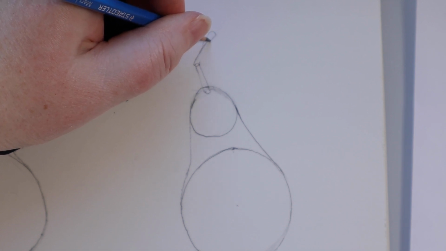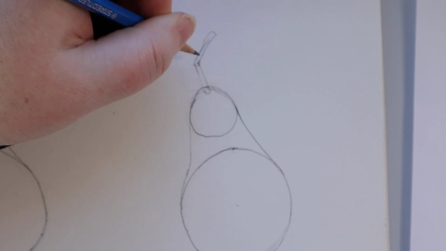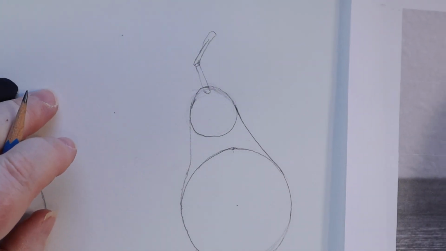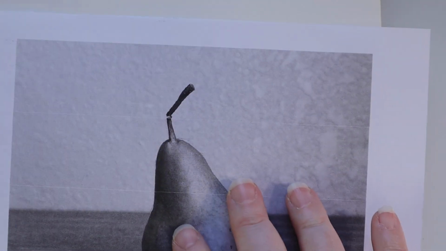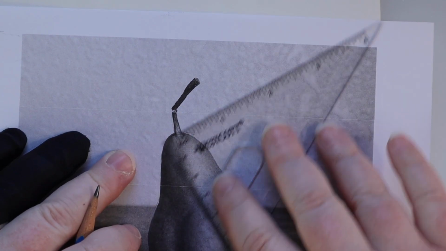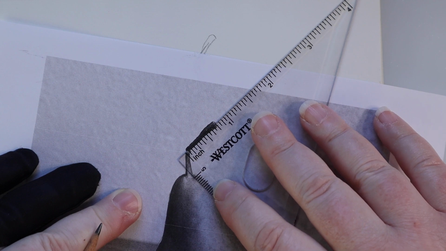So I got a pear with a broken stem, and I did that on purpose because I thought it looked interesting. So let's see if we got the sizing right on this. Forgive me, I have a cold. If I'm talking a little funny, it's just because I've got a cold.